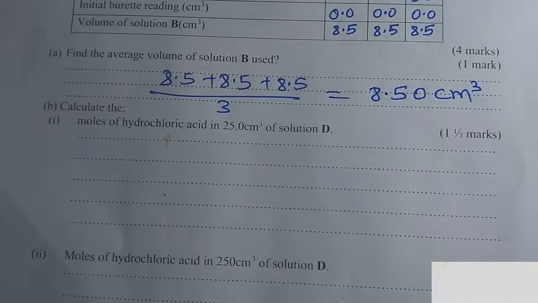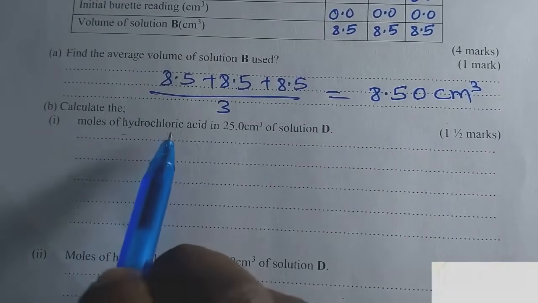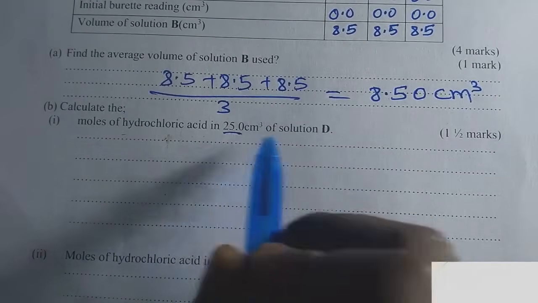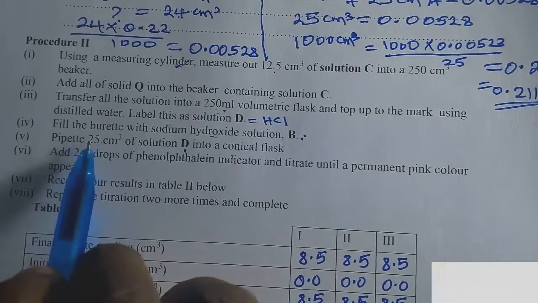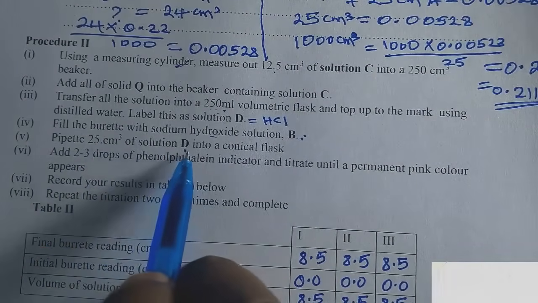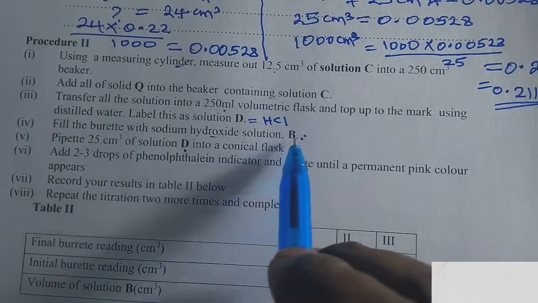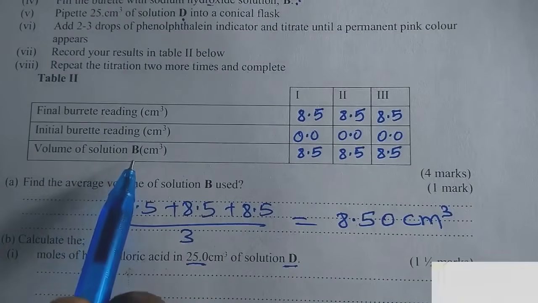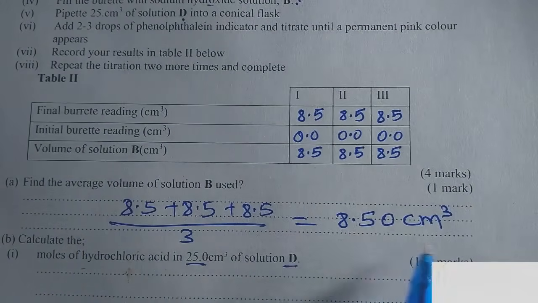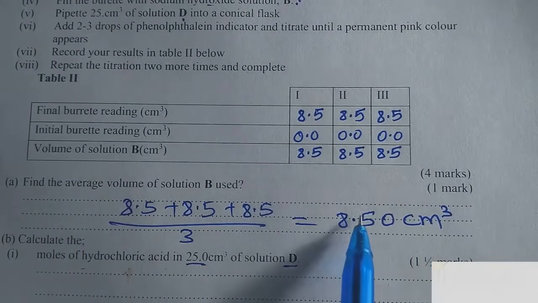Calculate the number of moles of hydrochloric acid in 25 cm³ of solution D. So for solution D, we have pipetted 25. D has reacted with B. The volume of B, sodium hydroxide, is 8.5. This is the one that brought the reaction to an end with 25 of D.